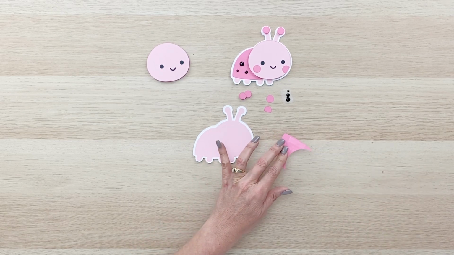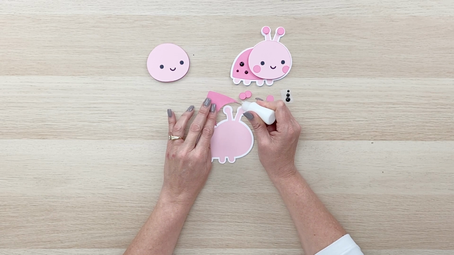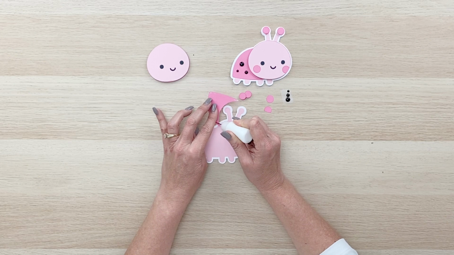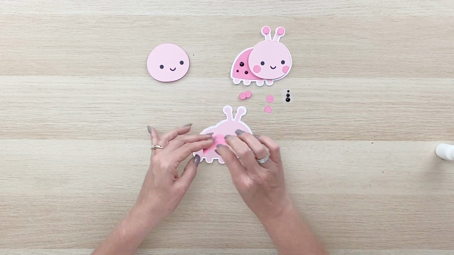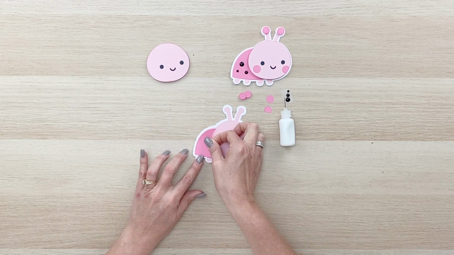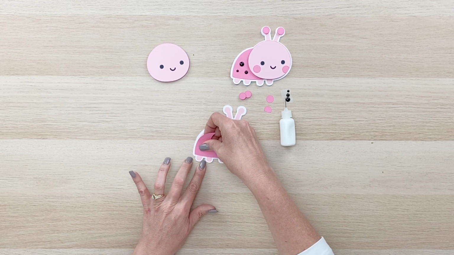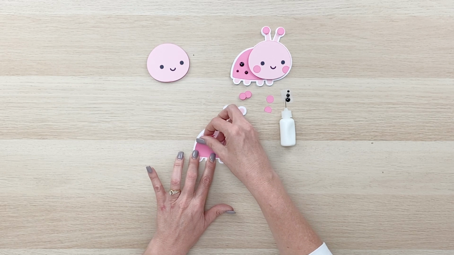And if you need to use a little liquid adhesive in those tight little corners, I would recommend doing that, just so everything sticks down nice and neatly. I love the little needle nose glue bottle. It's great for tiny little spaces that you need to glue. This actually goes down and over the legs just a tiny bit.